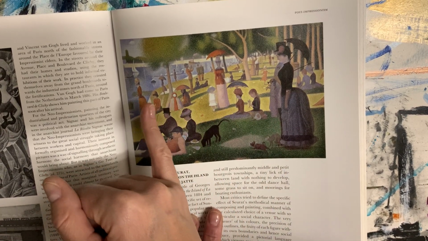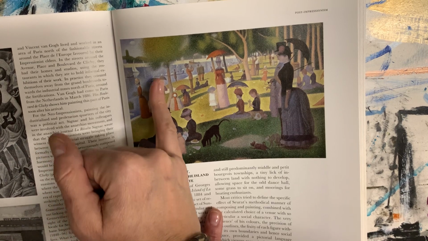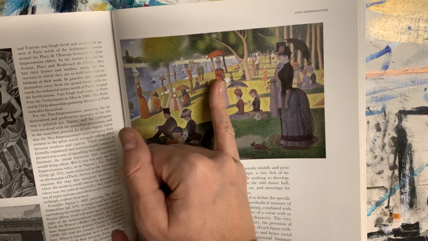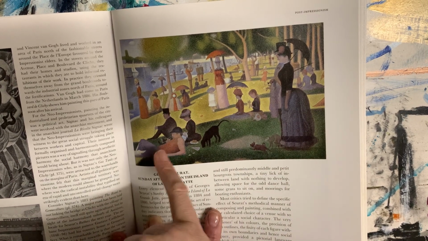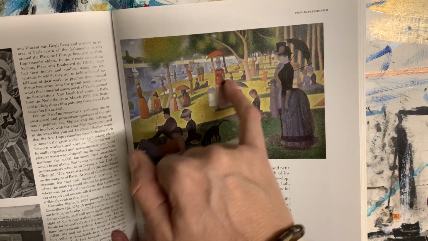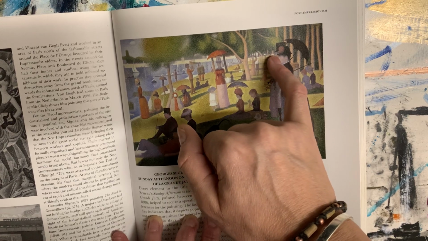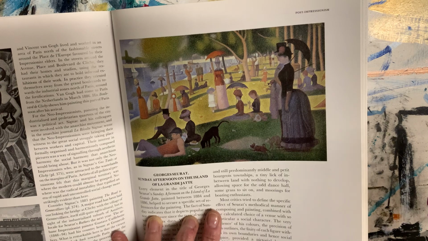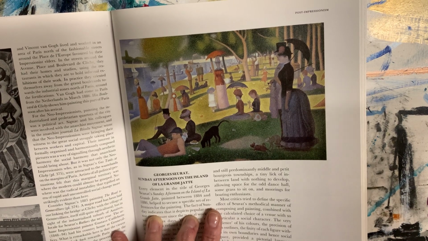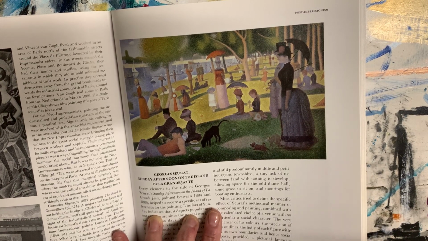And it's very repetitive: figure, figure, figure, tree, figure, figure, figure, tree. It's spaced out from the foreground all the way through to the mid, all the way through to the background, trees far away and figures far away, which lends the whole thing a very serene sense of staticness. It's very still, it's very calm.